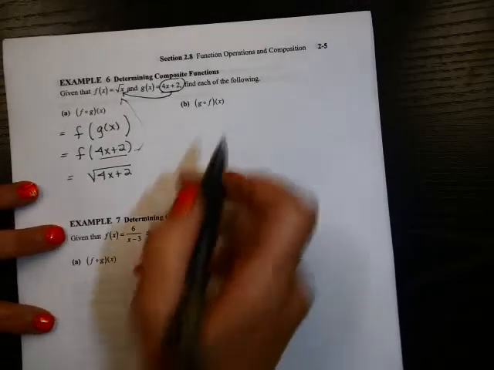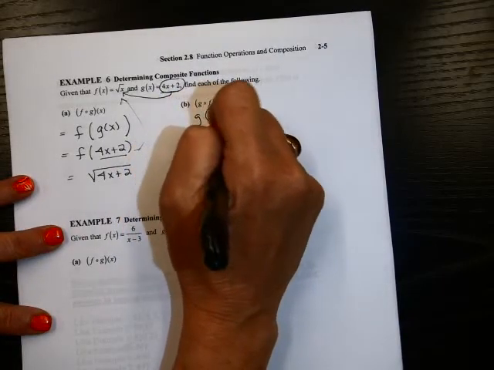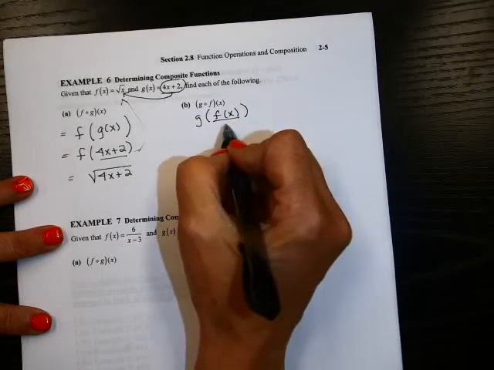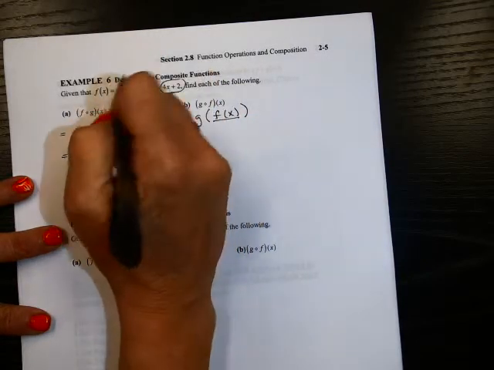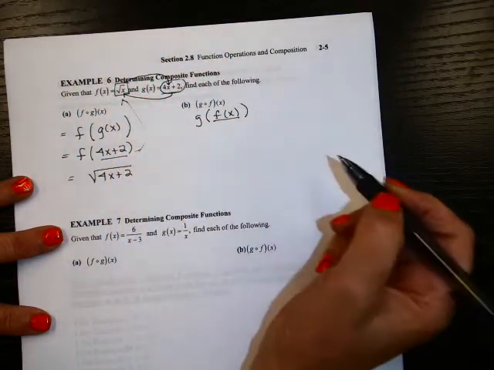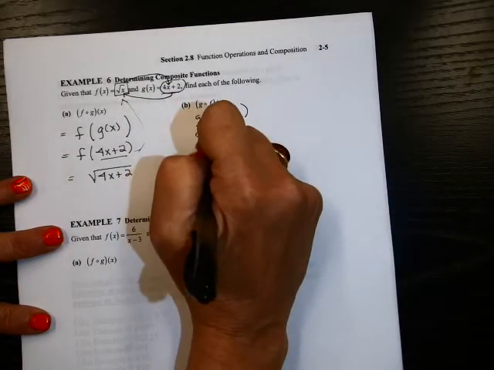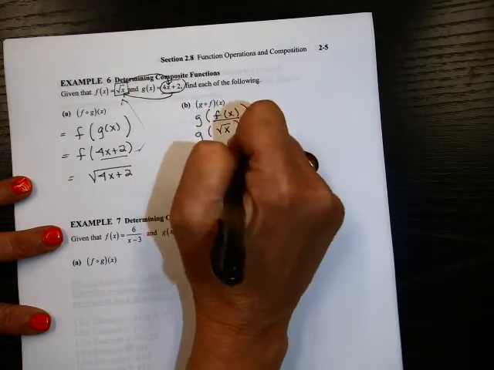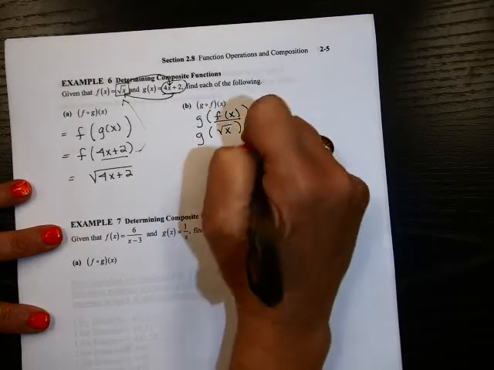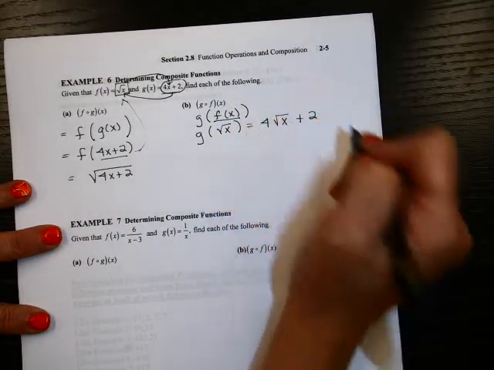On this one, you're going to take g of whatever f of x is. So that means whatever f of x is going to go into g. So this time, this is going in place of the x in g. So g, f of x is the square root of x. So that's what you're substituting into g. So that would be 4 times the square root of x plus 2.